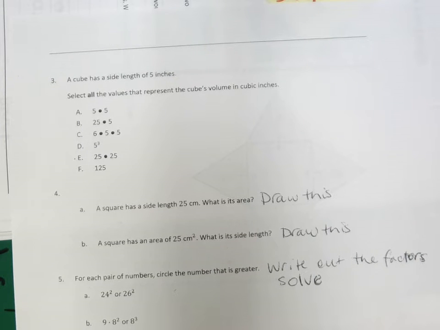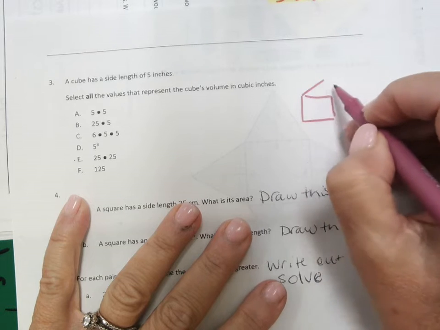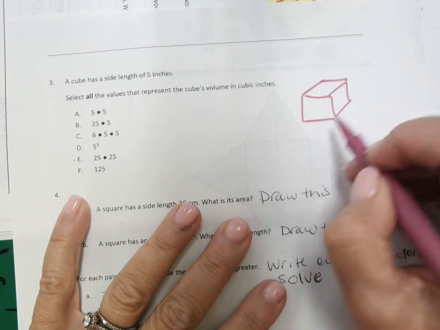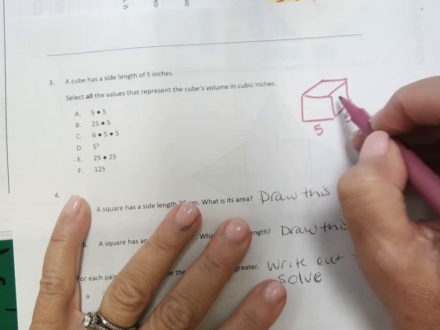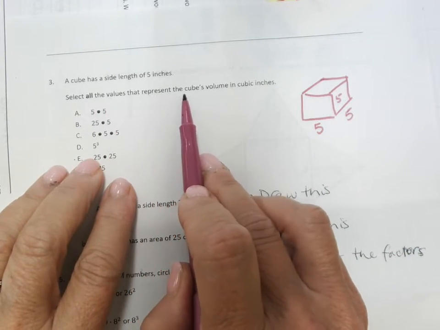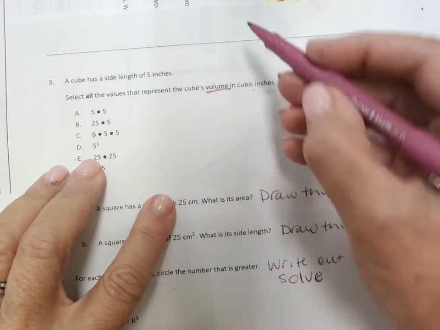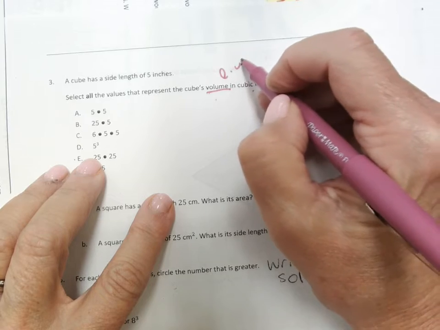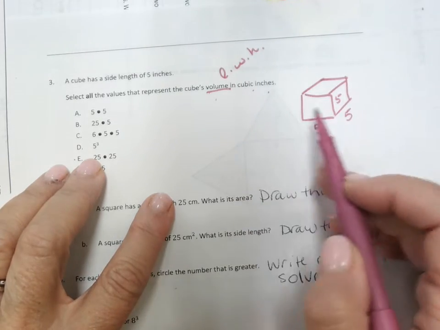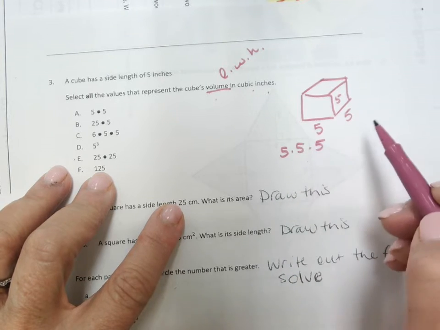This is the study guide, page 2. So the first question says, a cube has a side length of 5 inches. So this side's 5, this side's 5, this side's 5. Select all the values that represent the cube's volume in cubic inches. So volume means length times width times height. So in this case, it's going to be 5 times 5 times 5.